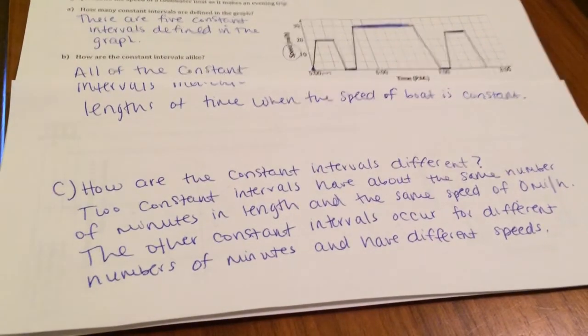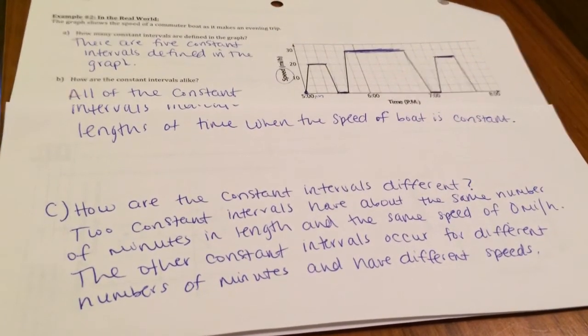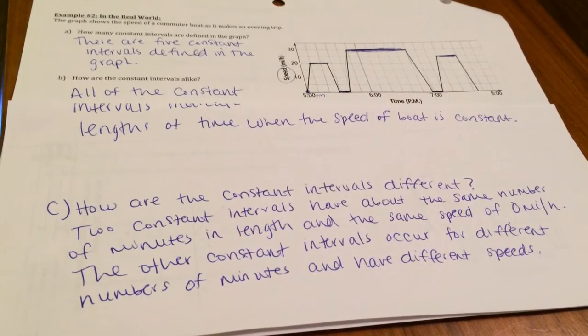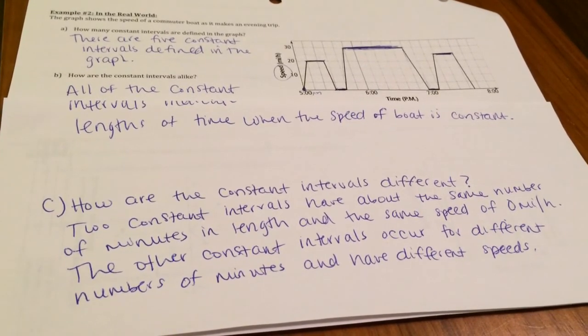Now that you have finished example number 2, you could try the got it number 2 before watching the video to make sure that you have it correct.